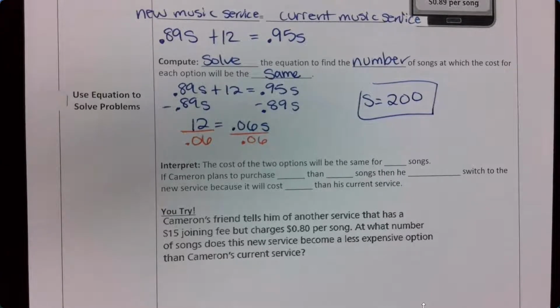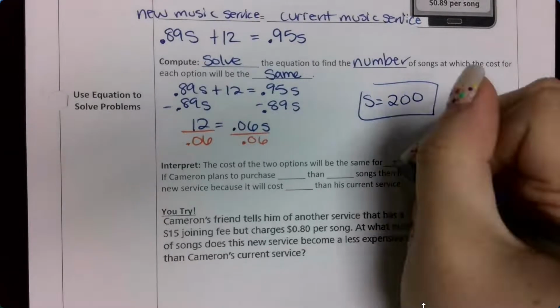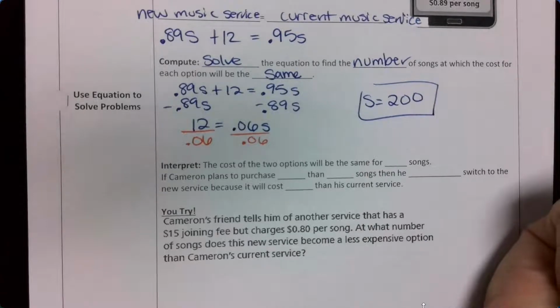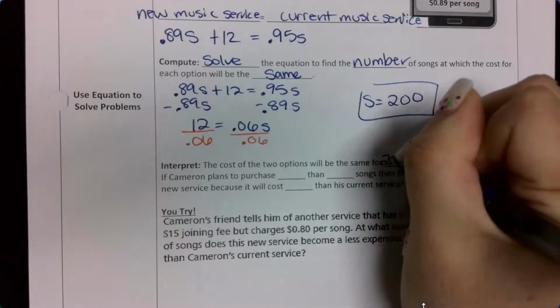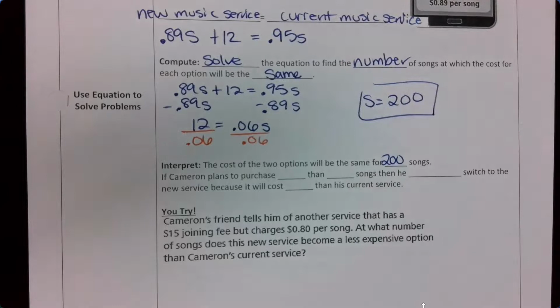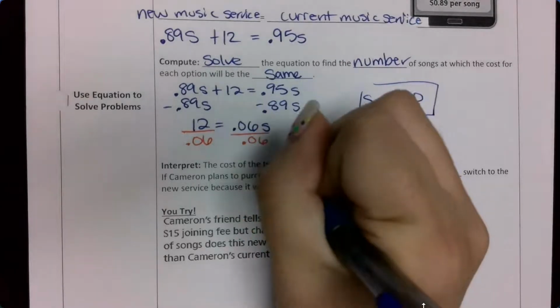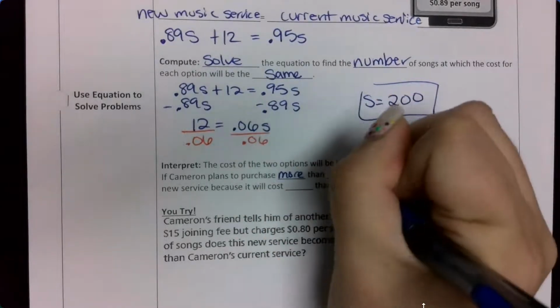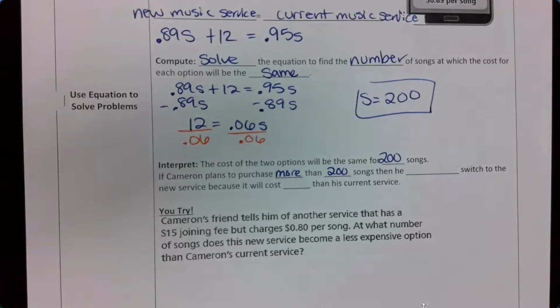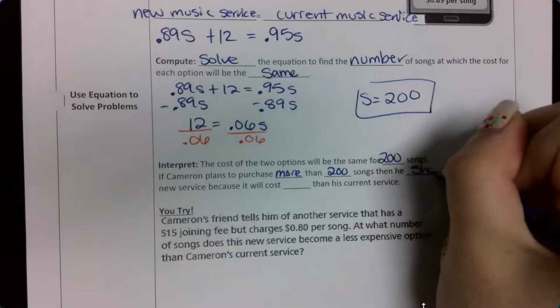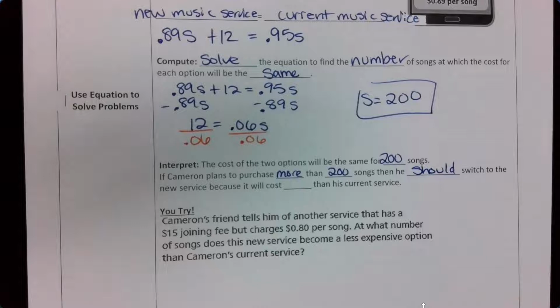So now I just need to interpret this. The cost of the two options will be the same for how many songs? 200. If Cameron plans to purchase more than 200 songs, he should switch to the new service because it will cost less.